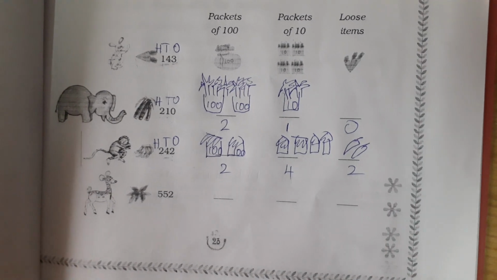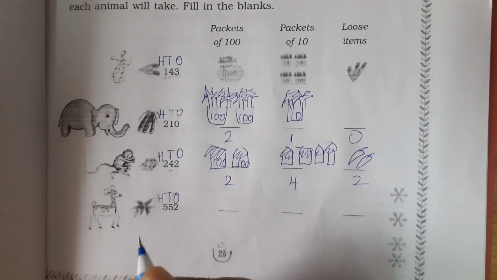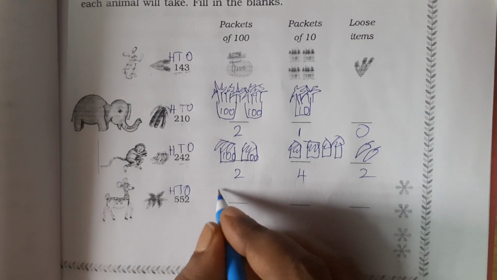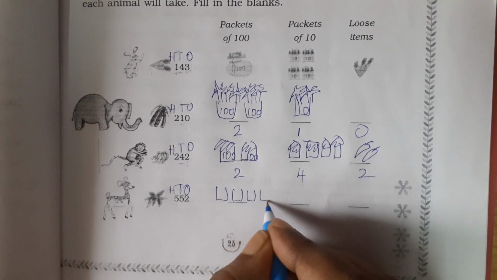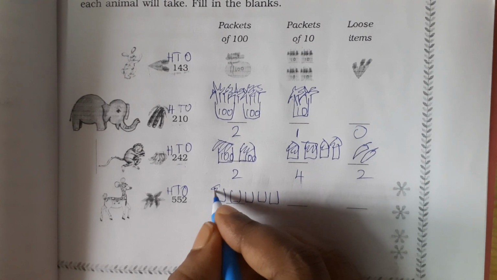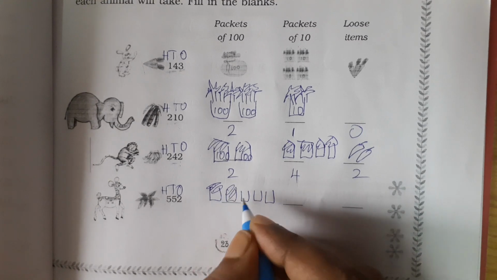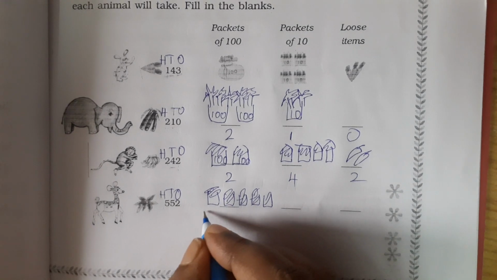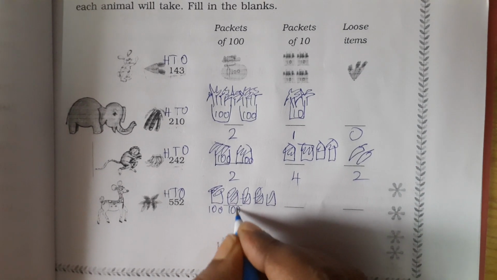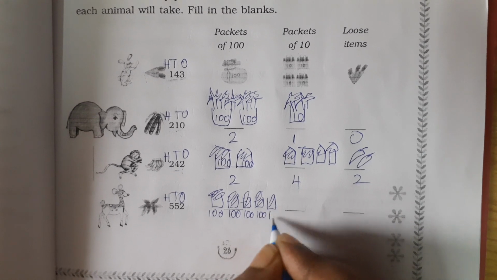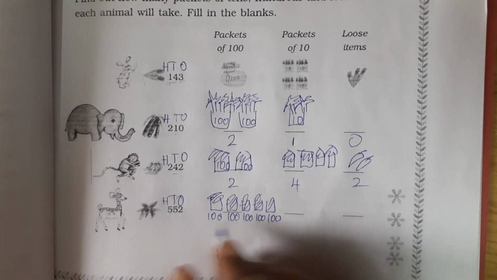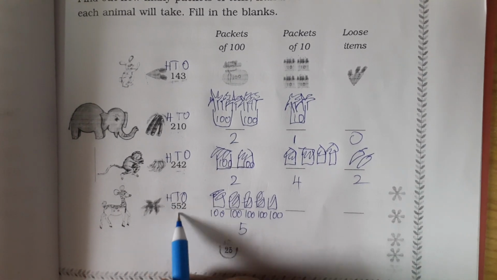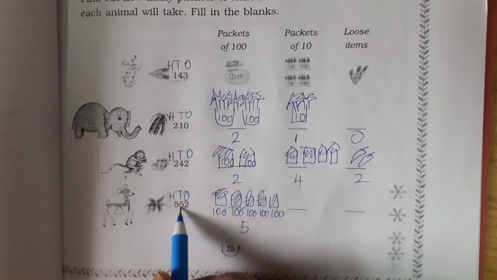see here, leaves. How many hundreds are there? Check. In the hundreds place, what number is there? 5. So 500 packets of leaves are there. So this is 100, this is 100, this is 100, this is 100, and the last one, this is also 100. So how many hundreds packets are there in leaves? 500.